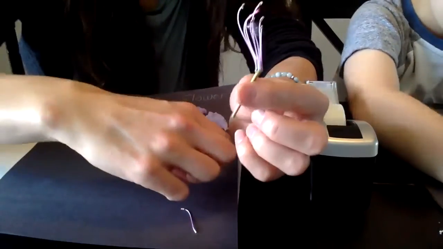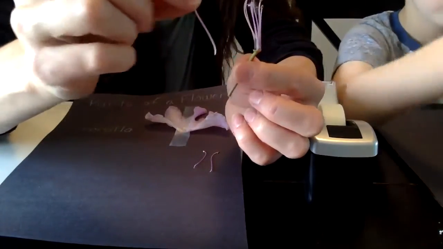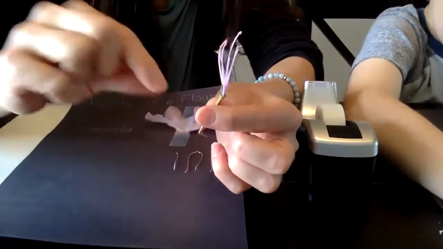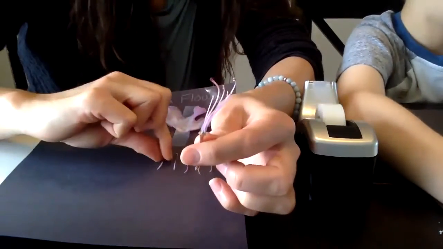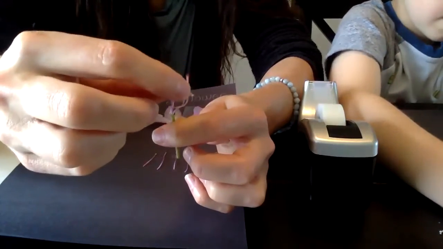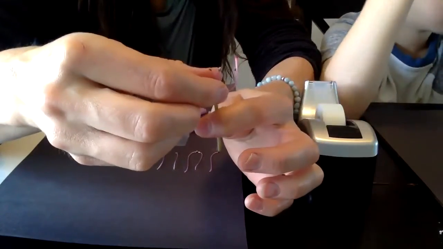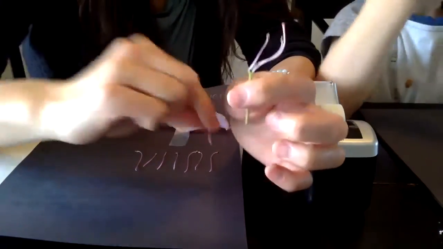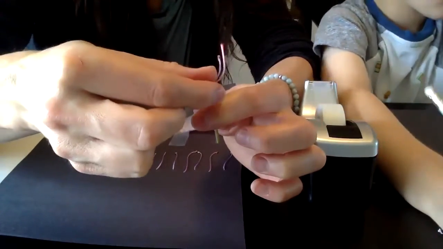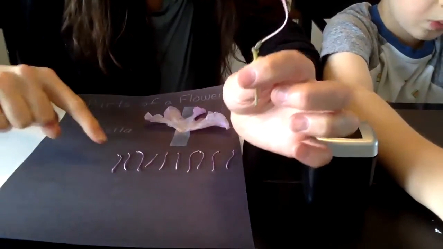So I have 1 stamen, 2 stamens, 3 stamens, 4 stamens, 5 stamens, 6 stamens, 7 stamens, 8 stamens, 9 stamens, and 10. I have 10 stamen in my flower here.